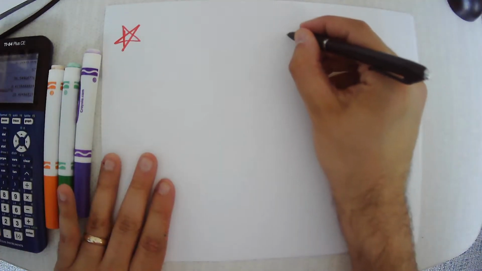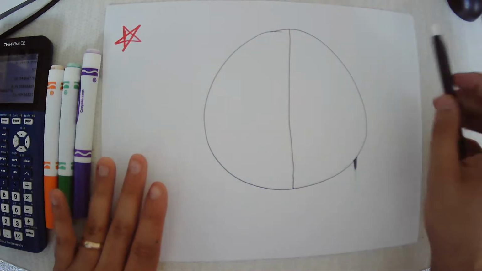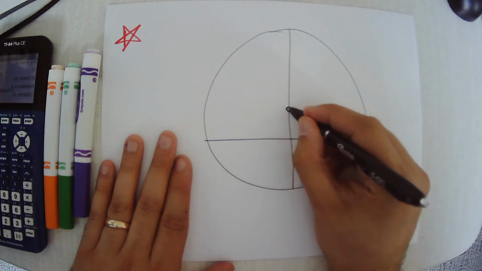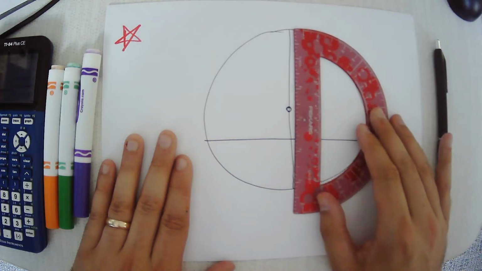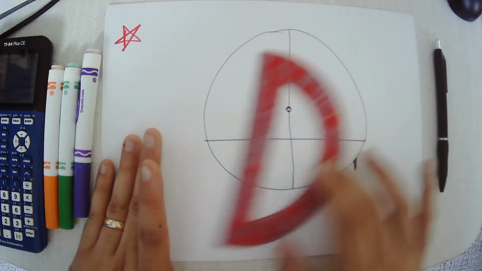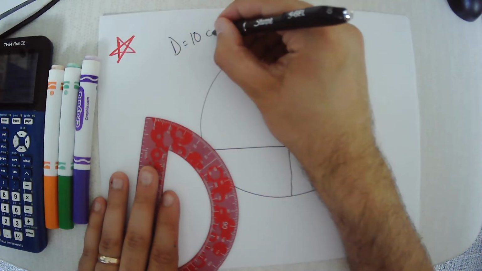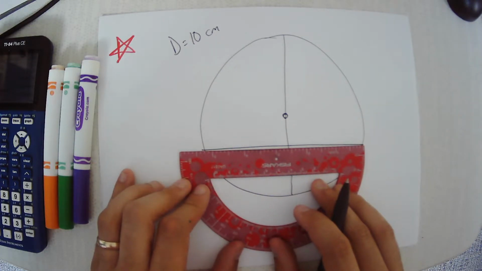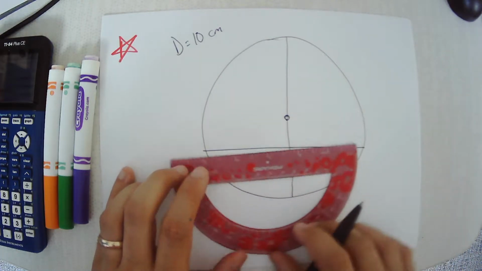All right, we have a circle with a diameter and a chord. See if I can get some kind of actual numbers on this. Let's say my diameter is 10 centimeters. Is that chord split directly in half?